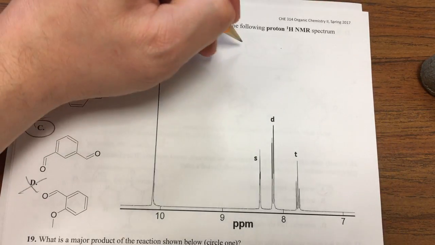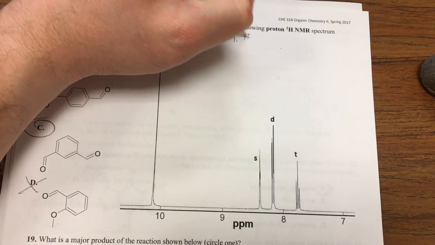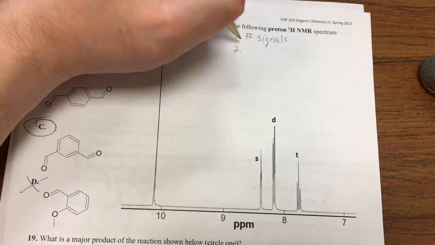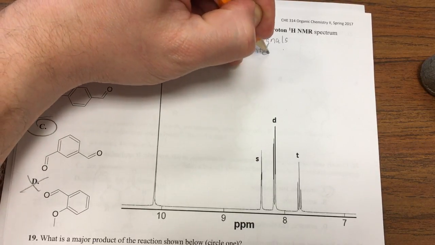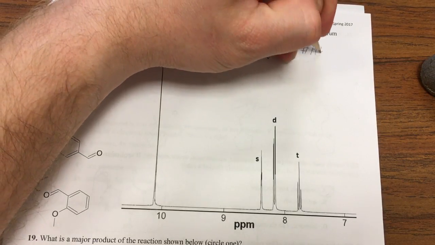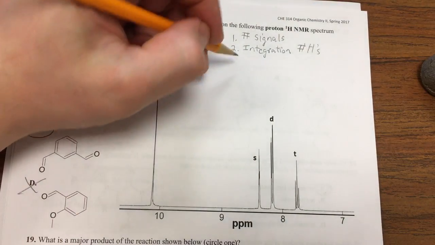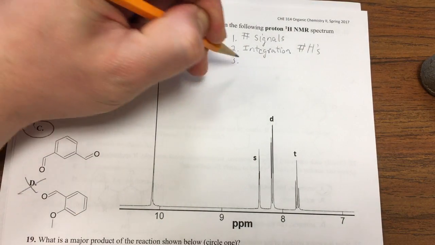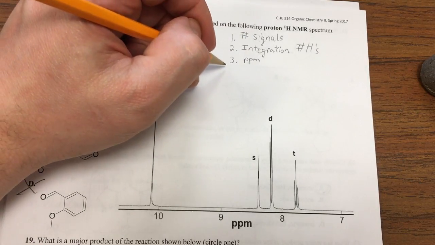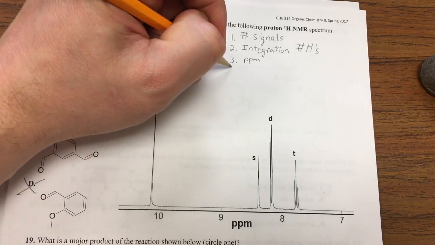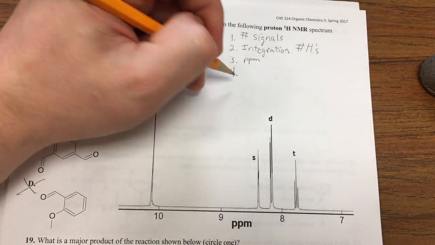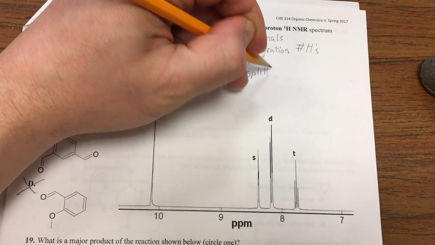Here we go through our list of things that we need to look at. Number of signals is usually the easiest thing, so I jump on that. Integration is the number of H's in short. That's not provided in this problem. On 3, we have the actual chemical shift. That's somewhat difficult because you have to have memorized those numbers. And 4 is usually the most difficult, the splitting.